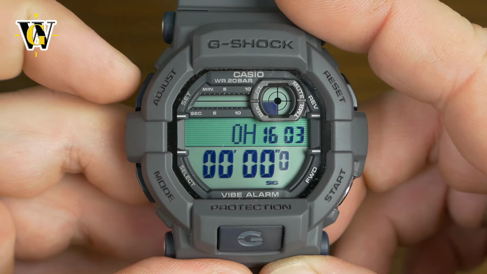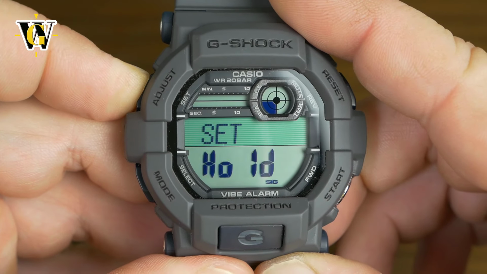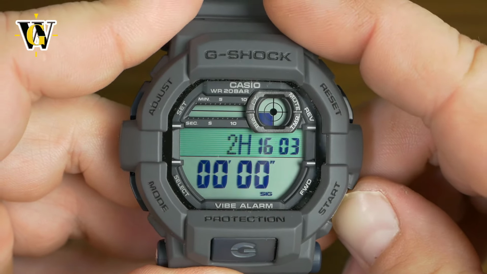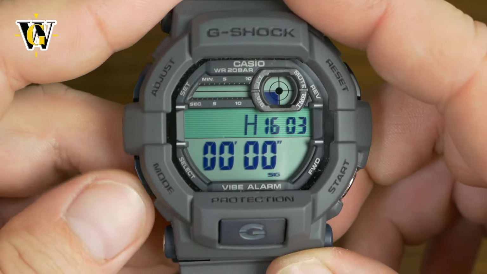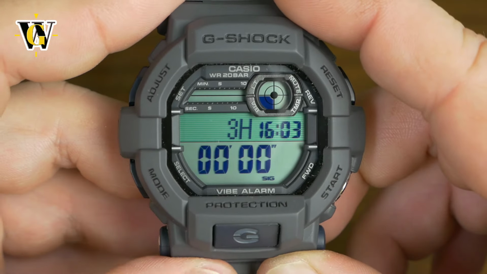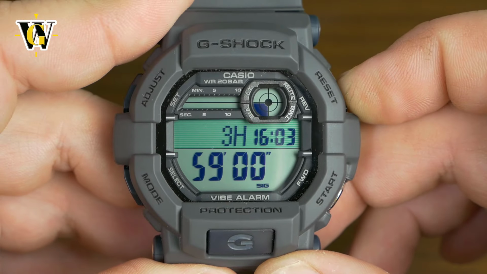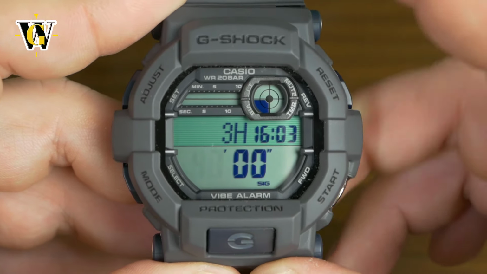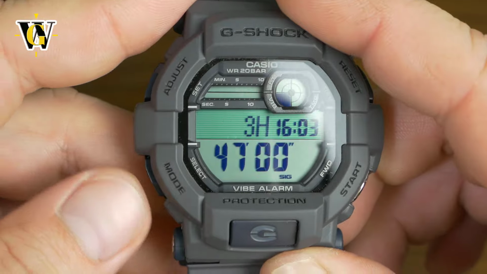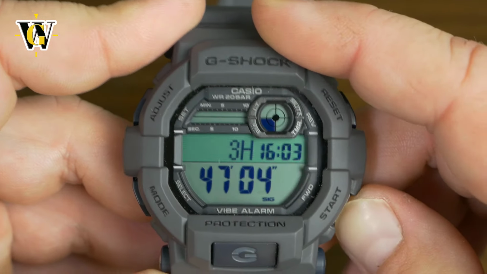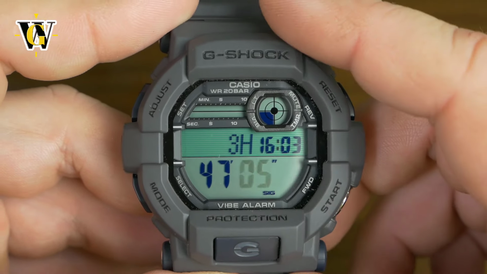To do so, you simply press and hold the adjust button. And now the watch is going to ask you for the hours. And now we can set it up to, I don't know, 3 hours. Pressing the mode button, the watch is going to ask us for the minutes. Again, you can go up, you can go down, and you can speed scroll. So let's set 3 hours, 47 minutes. And pressing the mode button again, the watch asks us for the seconds, so now we can set up the seconds as well. Let's say 5 seconds.